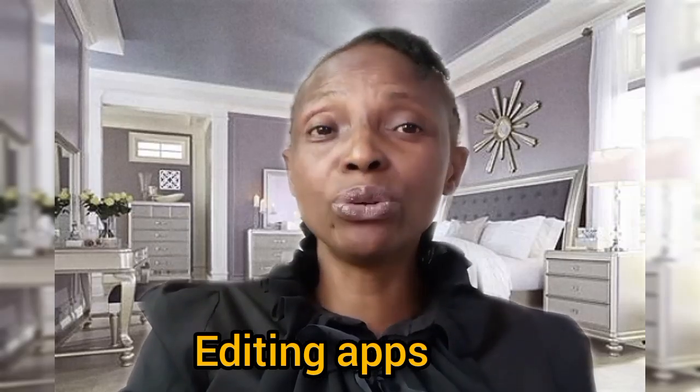All right, I use CapCut and InShot. I shuffle between the two because I love these two apps and they are so easy to use. So if you don't have it, you can go ahead and download any of them or both. But if you have any app that you are using already that is so easy for you, you can go ahead and use that.